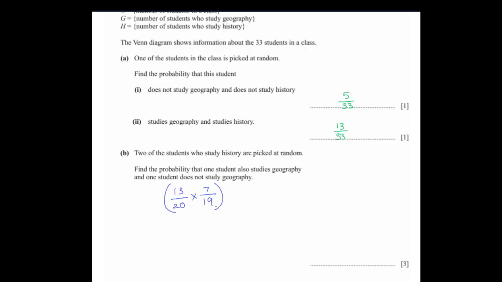So this is one way, and the other way will be plus 13 by, we can take it like this: the first student is taken, not studying geography, so 7 by 20 into 13 by 19. So this can be 2 into 7 by 19 into 13 by 20. Any way you can take. Just do the cancellation here. 10s are.